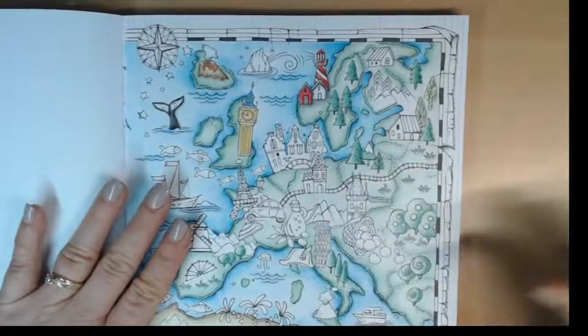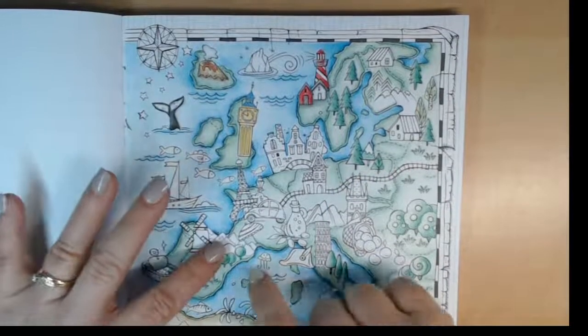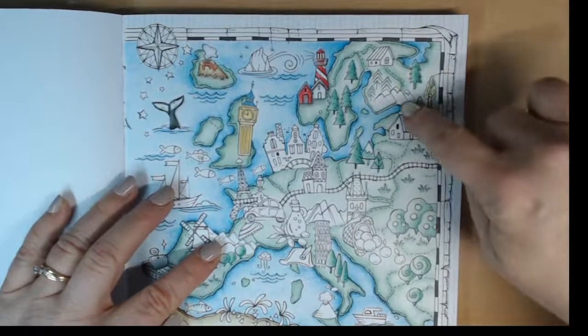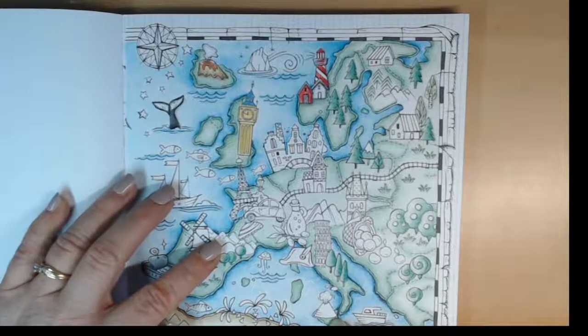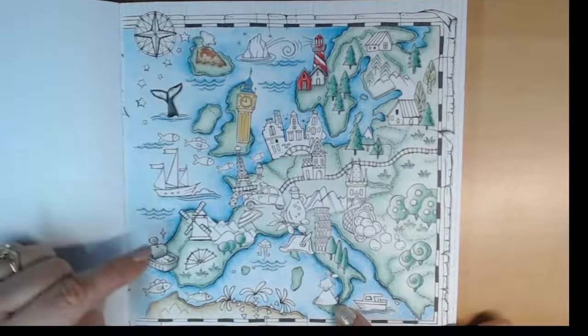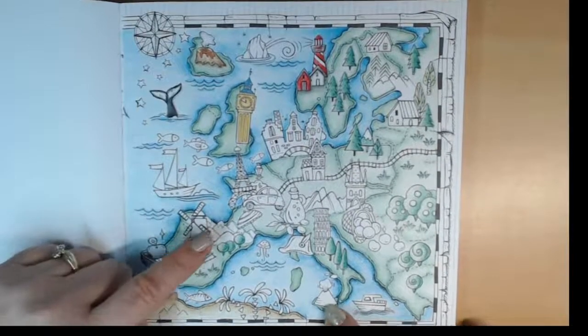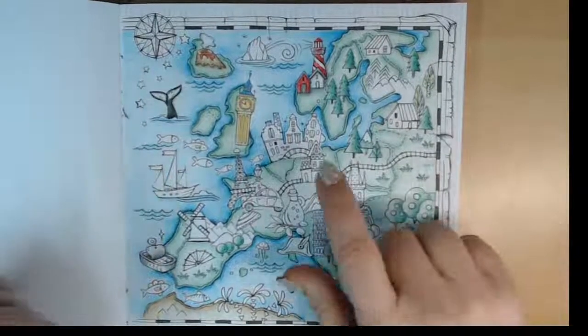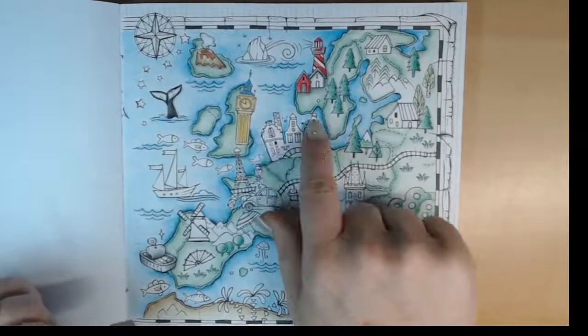Okay. I picked out some colors for today and some objects here. I'm going to be working on the mountains. You can see the mountains and the volcano, the one volcano left. I did this one, and I'll do this one. And then after that, I'd like to work on this section.